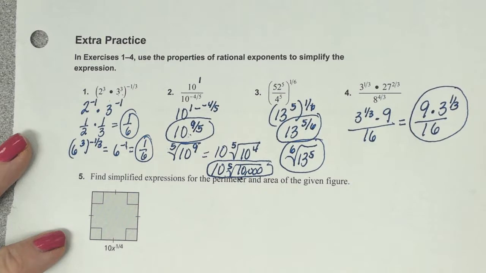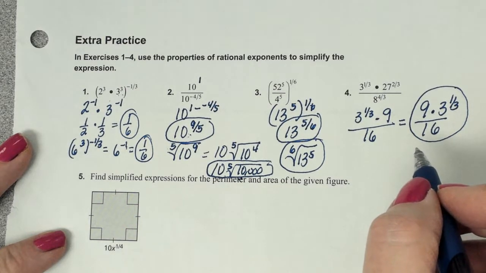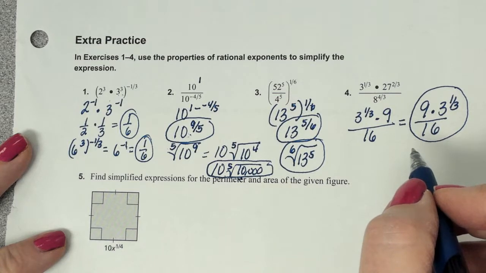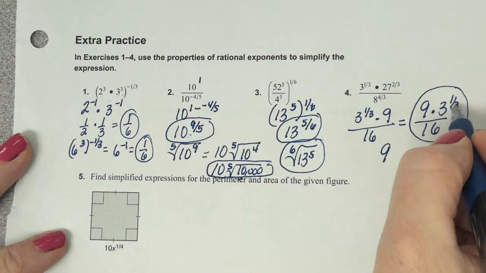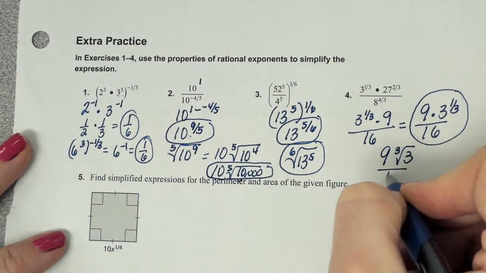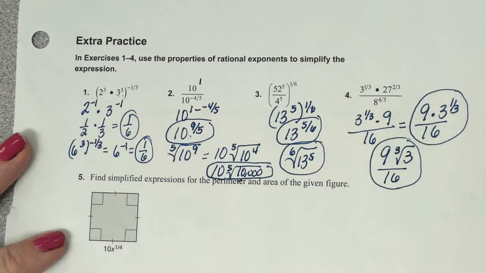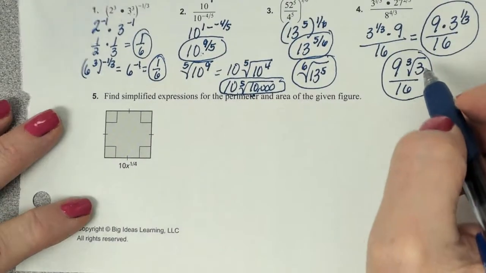Can anybody think of how you would write that in radical form? It would be 9, and then what's the root here? So it would be the cube root of 3 over 16. That would be later once you start writing it in radical form. So we have two forms, rational exponent, radicals.